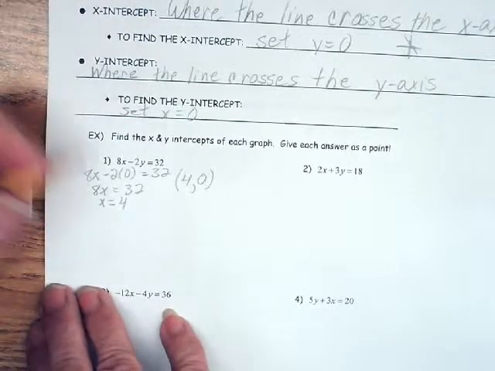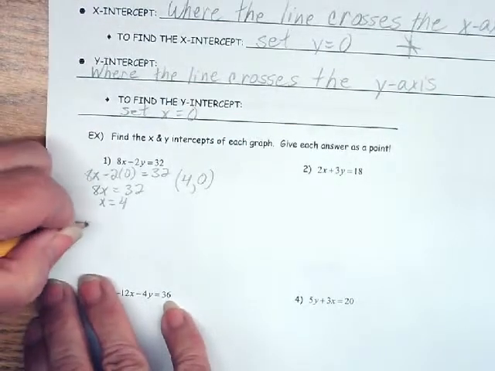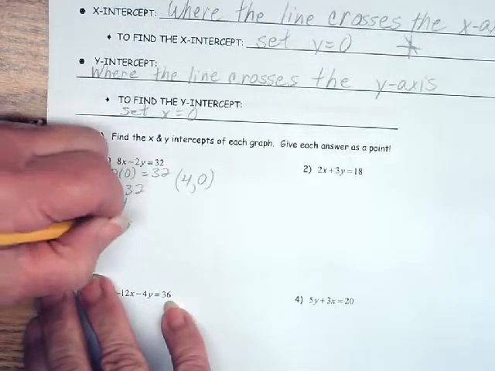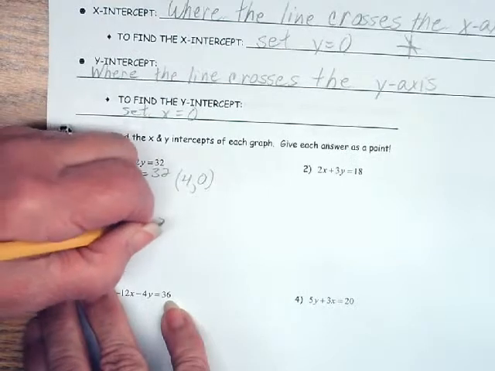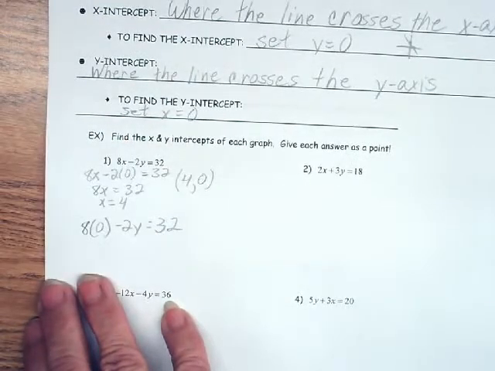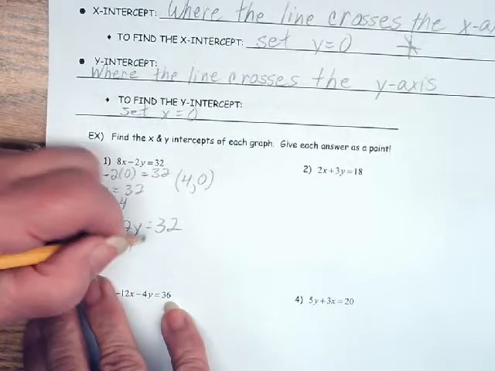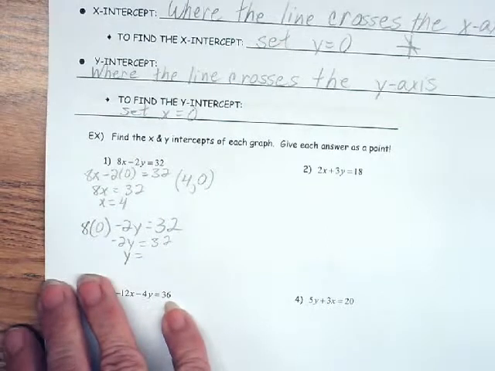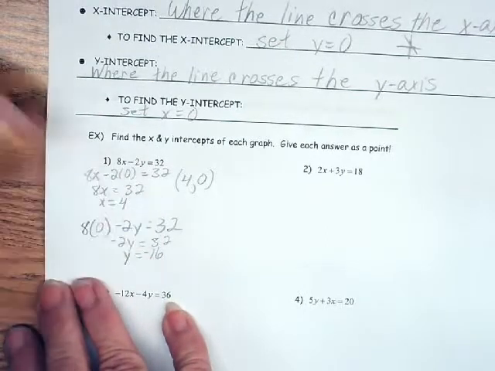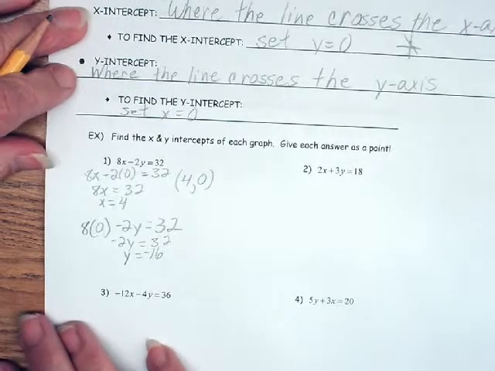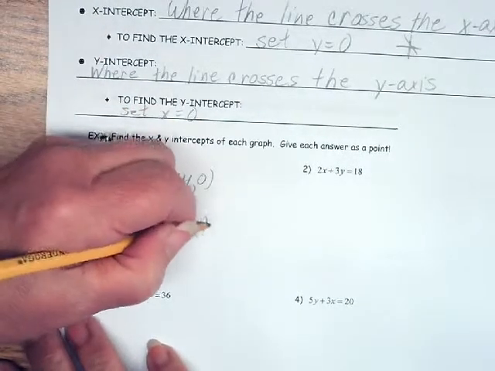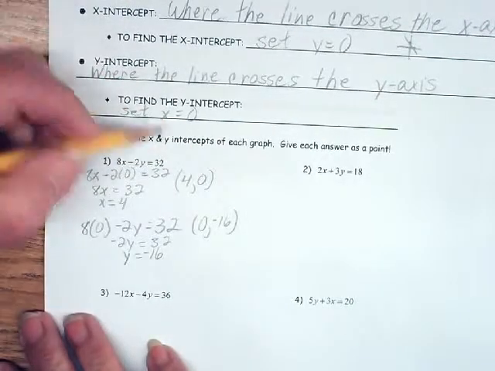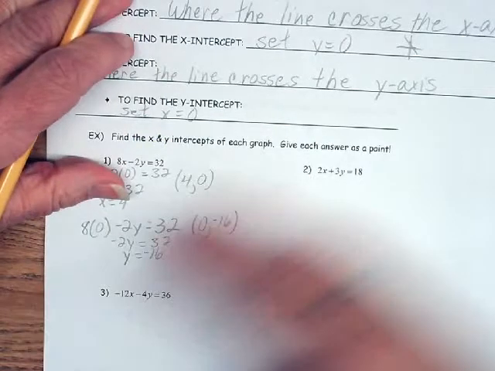It's crossing the x-axis. Now we're going to do the same thing. We're going to put 0 in for x. 8 times 0 minus 2 times something equals 32. So we've got negative 2 times something equals 32. We divide both sides by negative 2. And y is negative 16. So the coordinates of that point tell us that we put 0 in for x, and when we put 0 in for x, y ends up being negative 16. Those are the x and the y-intercepts.